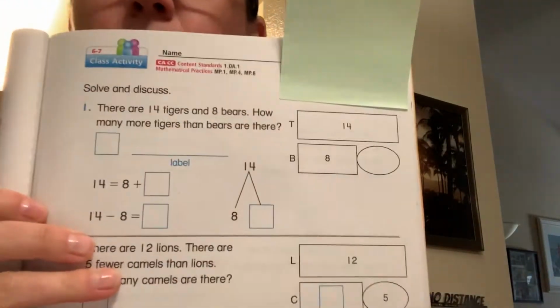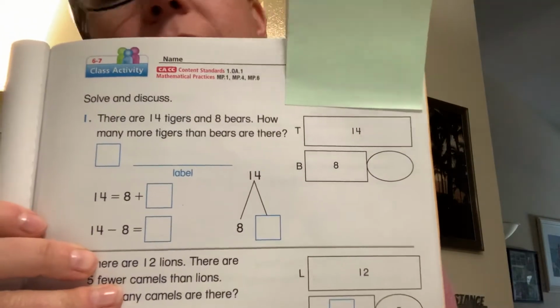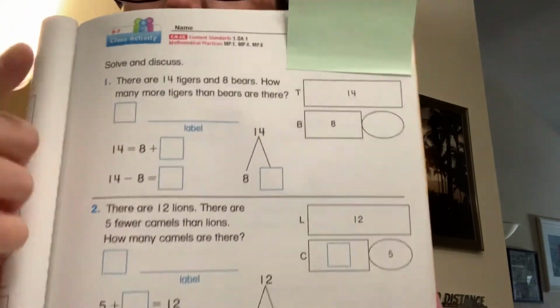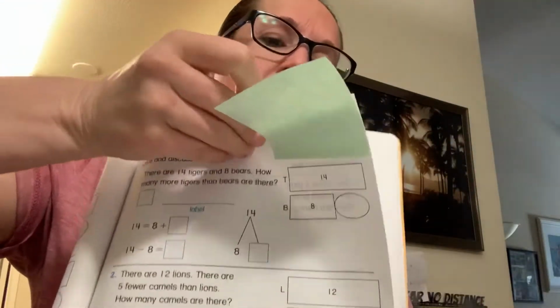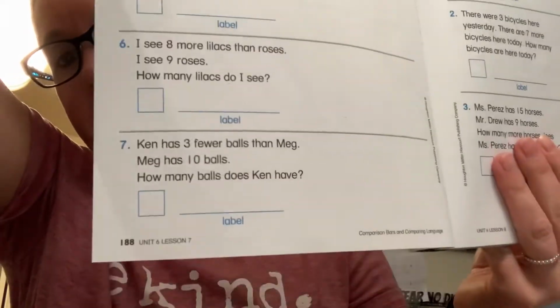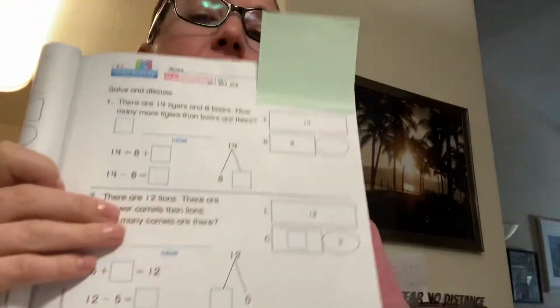We're going to look at this really quickly. I'm going to just assign it. We'll go over number 1, and then you can do numbers 1, 2, and 3. If you want, bonus, complete the page on the back, 4, 5, 6, and 7. And that's your assignment, okay?